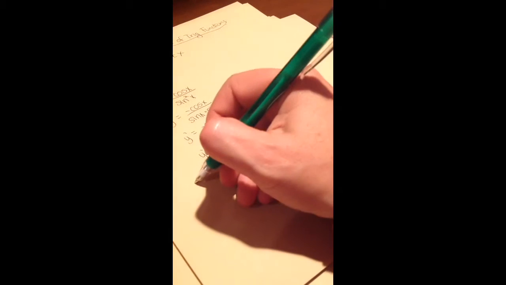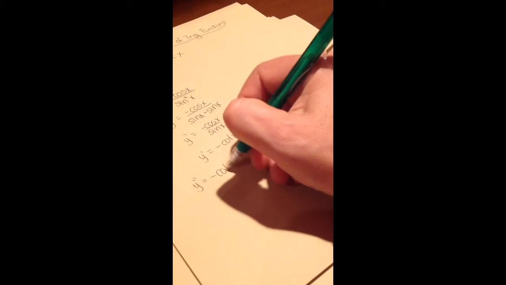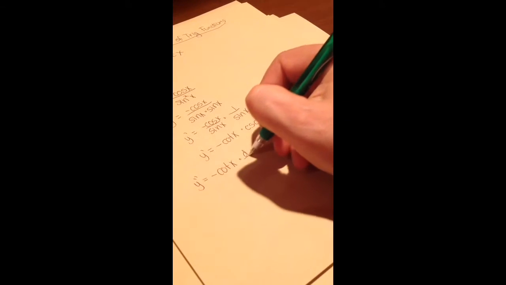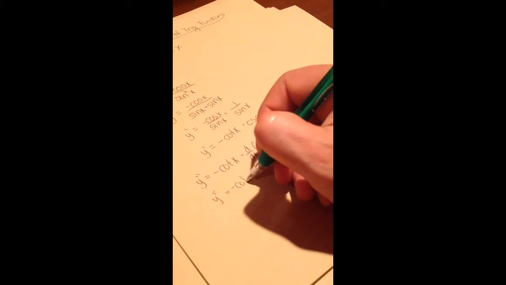Second derivative in this case is going to be product rule. So I'm going to take the negative cotangent of x times the derivative of the cosecant of x plus the cosecant of x times the derivative of negative cotangent of x. Okay, so when I go to clean that up, that's going to give me negative cotangent of x.